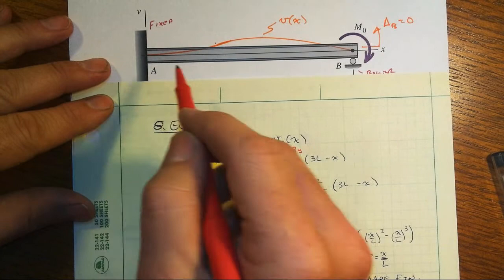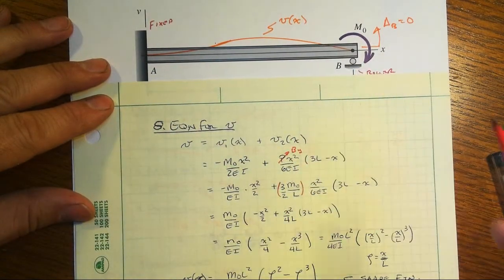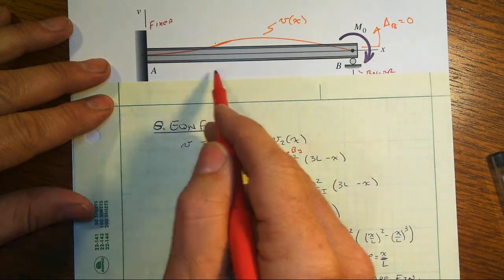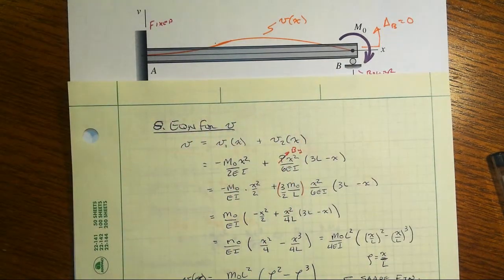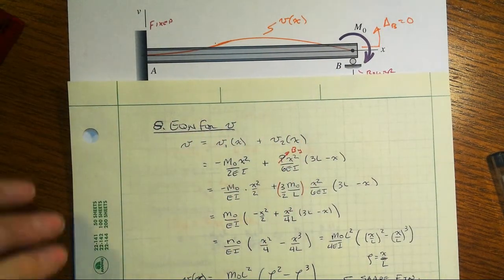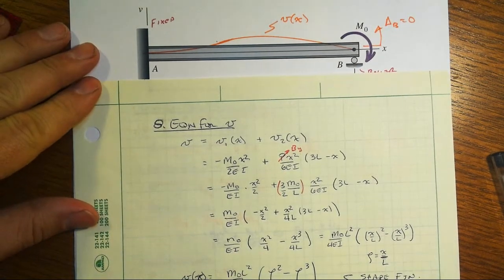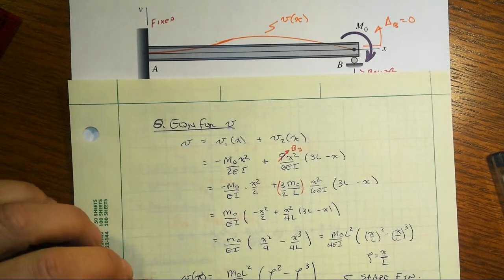That would be zeta is 0. The end point, that would be x equal to L, or zeta equal to 1. And now zeta is just a fraction of, well, where are we at along the length of the beam? It's a very convenient way to set this up. Right? And this is called a shape function.